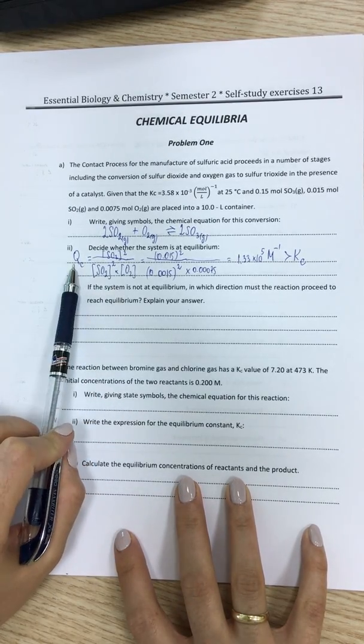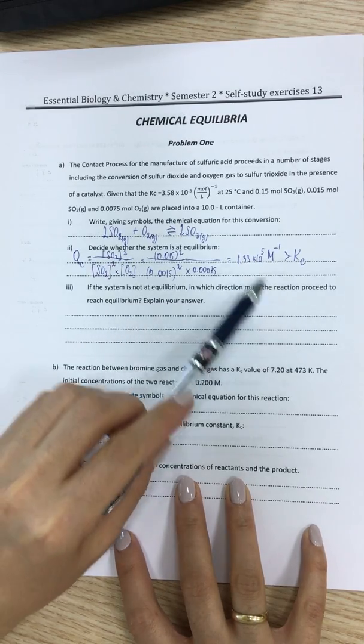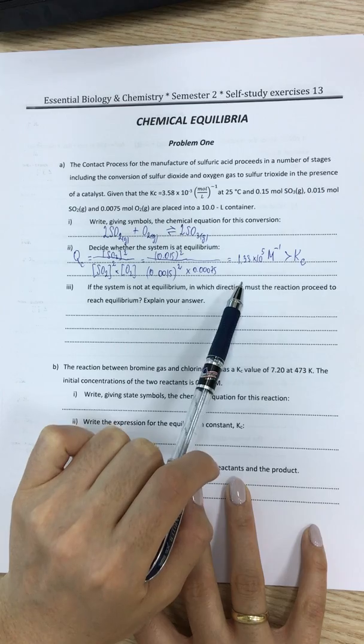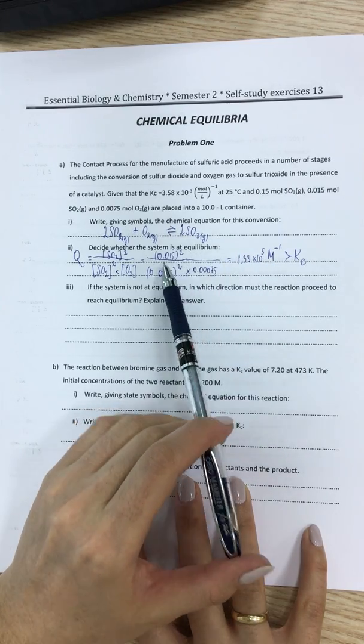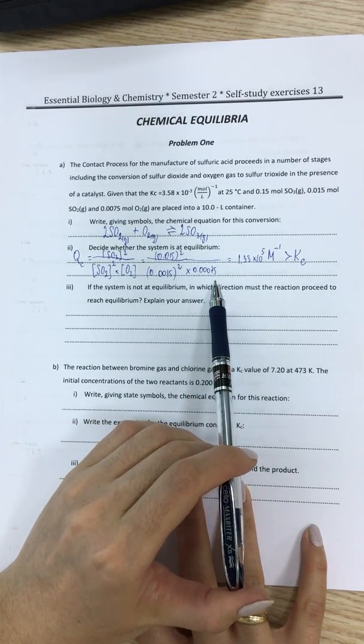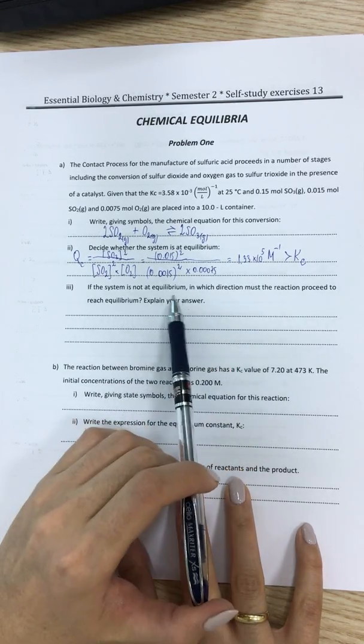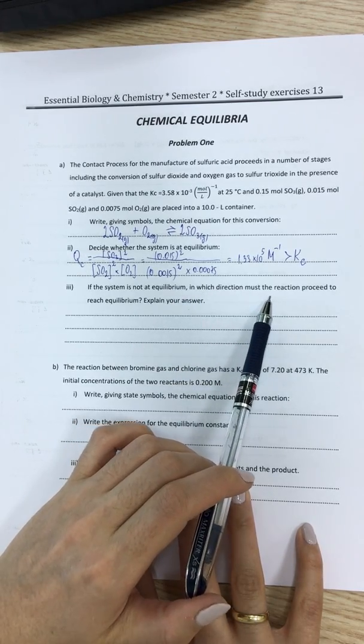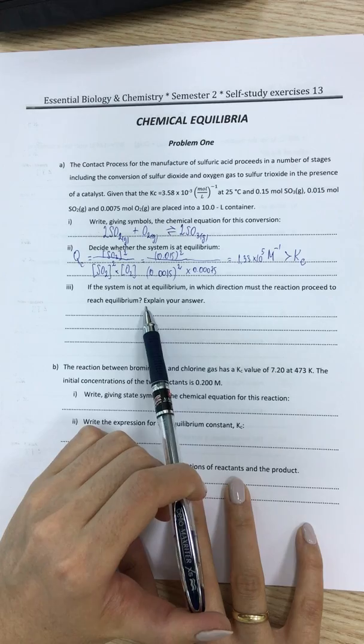Because Qc is not equal to the equilibrium constant, it means that at that particular time, with these particular concentrations, the system is not yet at equilibrium, right? The equilibrium hasn't been attained yet. Then, in which direction must the reaction proceed to reach the equilibrium?